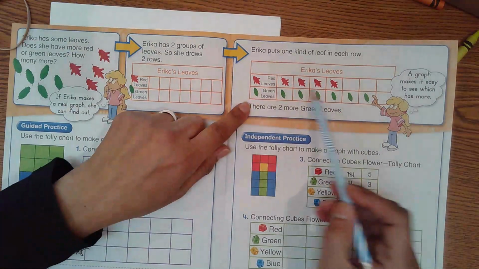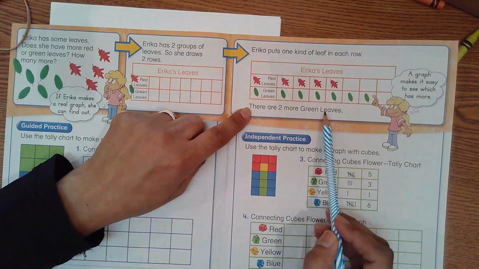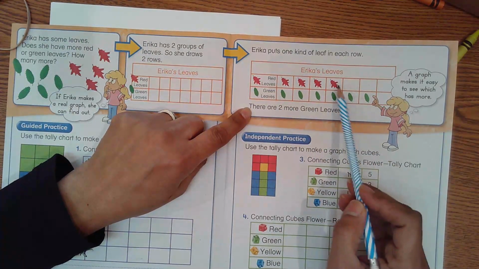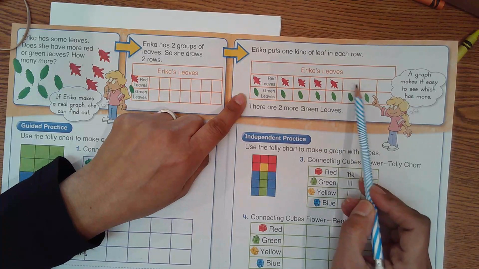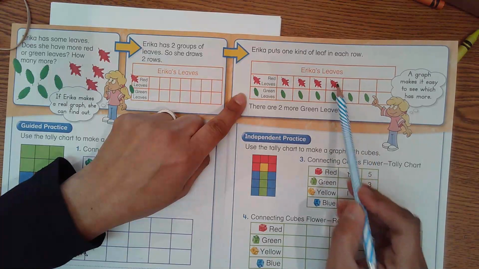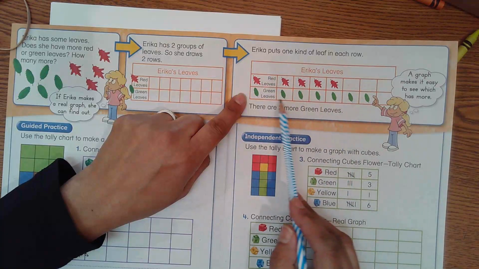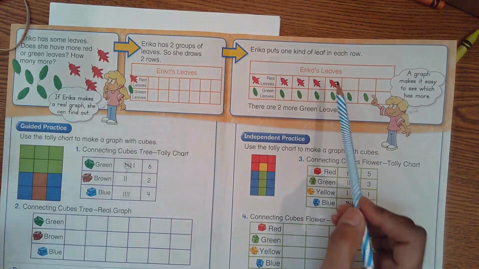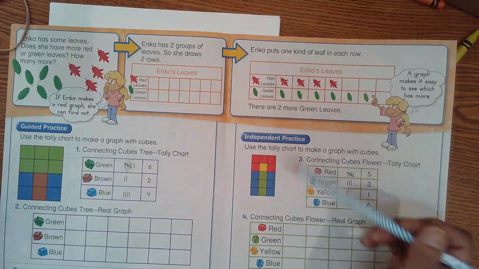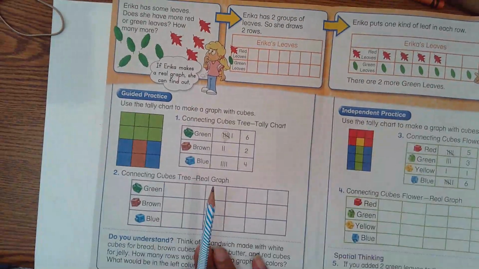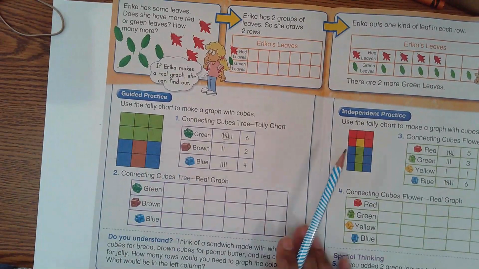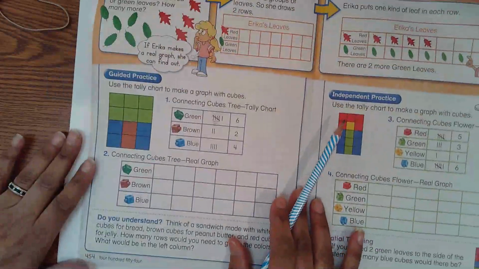So what we say, I can say there are 2 more green leaves, or if I look from the red side, I can say there are 2 fewer red leaves than the green leaves. So as we say, the graph makes it easy to see which one has more and also easy to compare. All right, let's see the exercise for guided practice here, page 454.